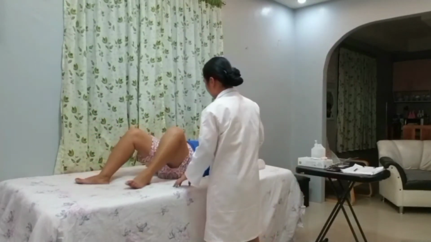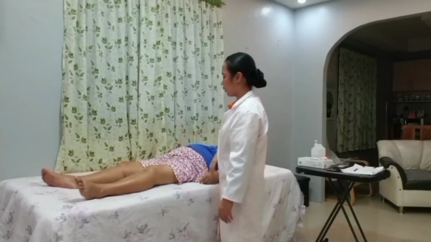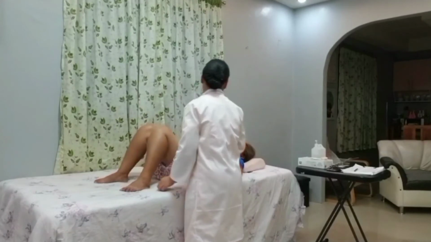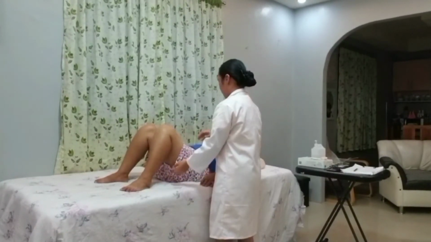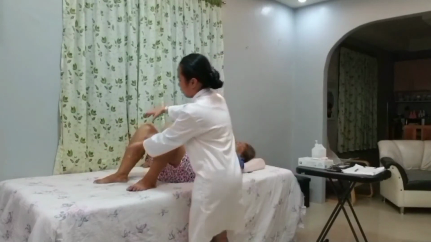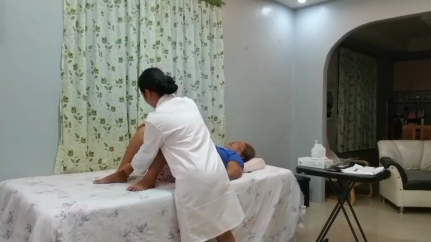Balik na po tayo sa higa natin. So, for the hamstring naman po, ma'am, you're going to bend your knees together and I will try po to straighten your legs po. Okay? Okay, thank you. Kabila naman. I will try to straighten po.